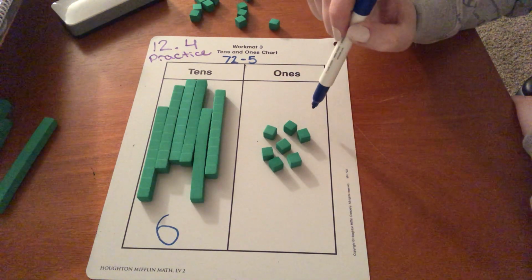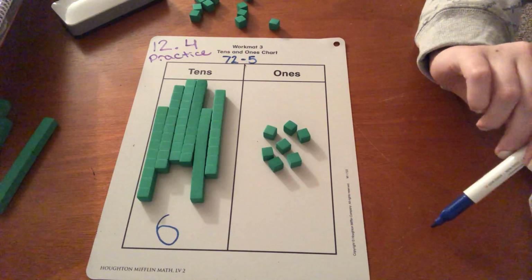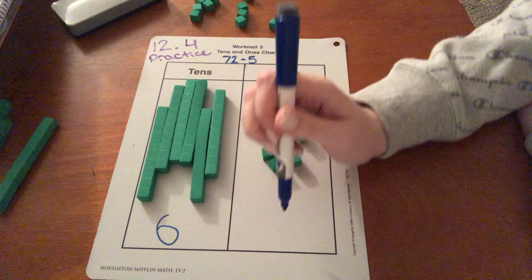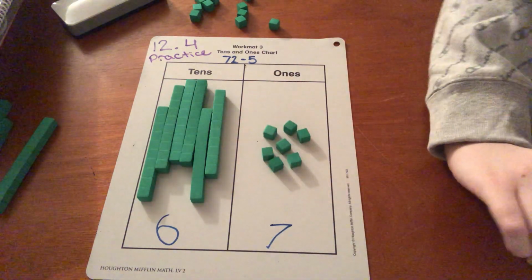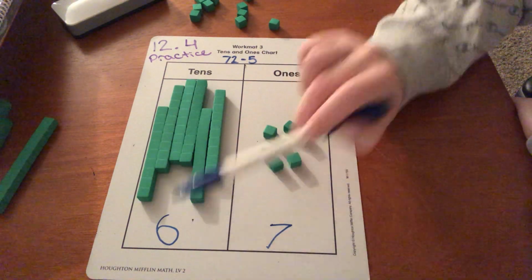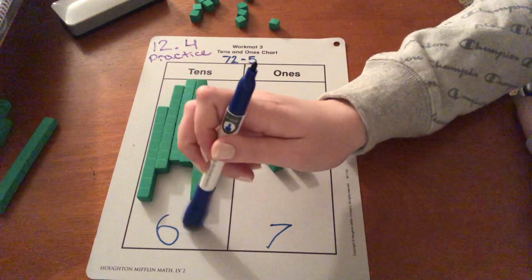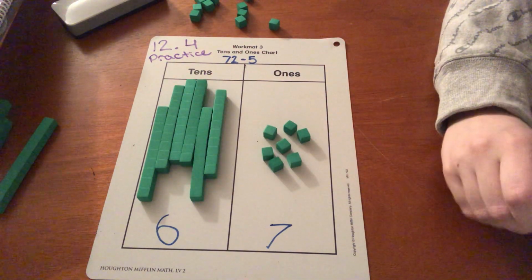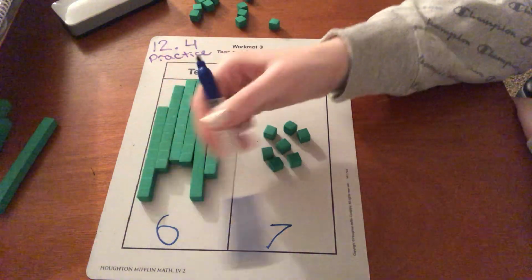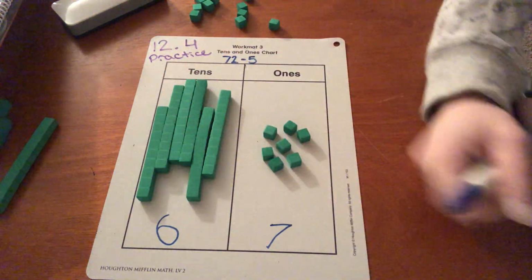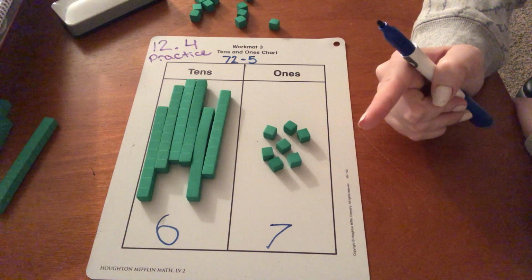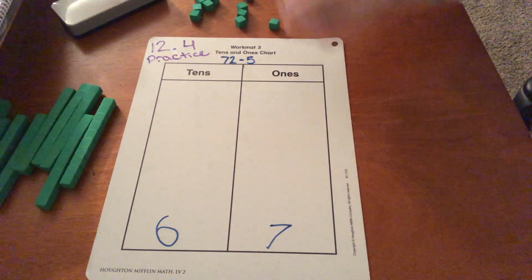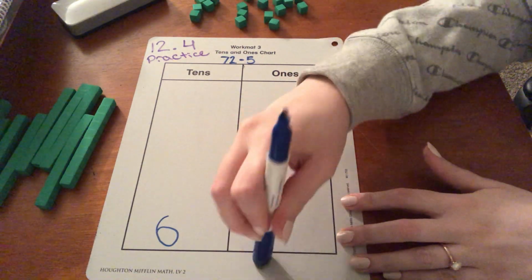Now how many 1s do we have over here? 1, 2, 3, 4, 5, 6, 7. Nice. So we write 6 10s and 7 1s in that third column. And then in the last column, what's the difference? Give me this number together. 6 10s and 7 1s is... Awesome, 67. Let's go ahead, put those away.